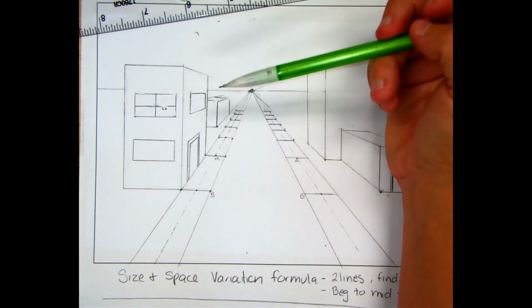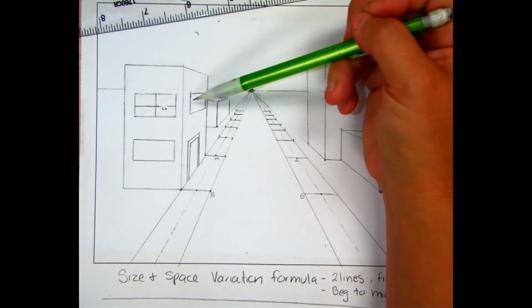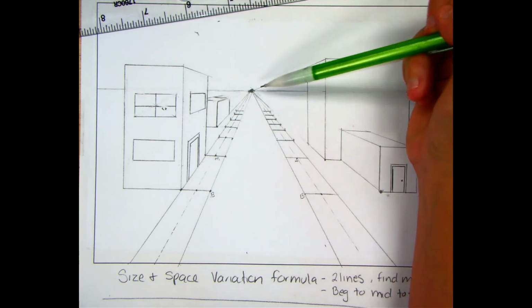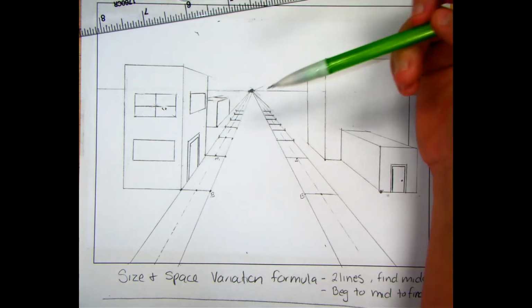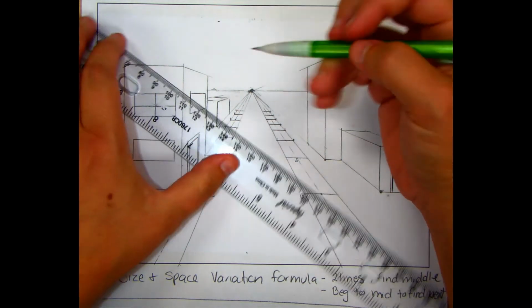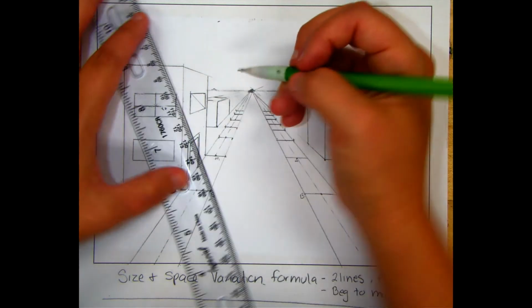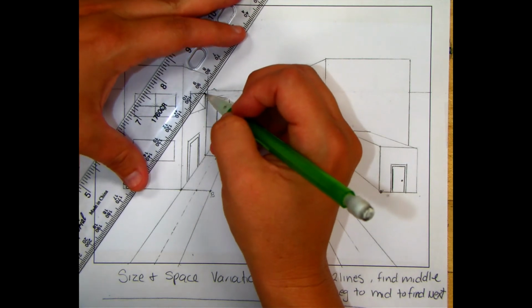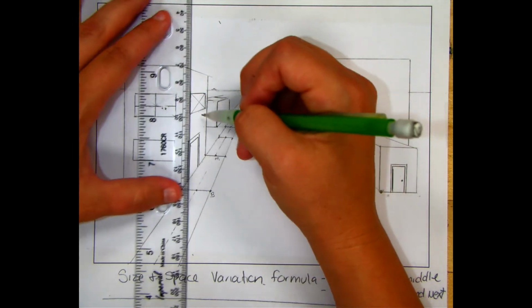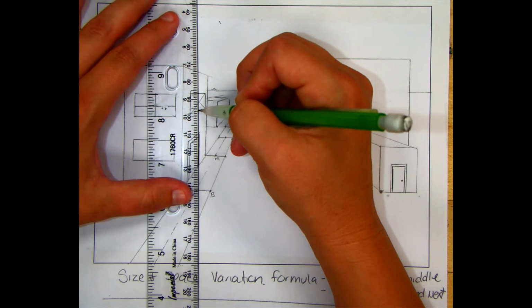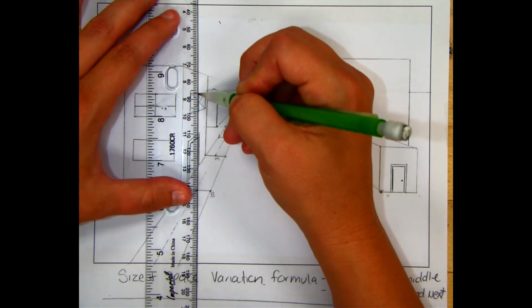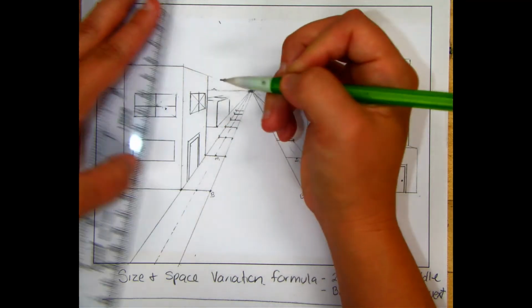Now the question is, how do you find the middle of the window where the top and the bottom are going back to the vanishing point, because it's not a square anymore? Well, that same technique will work for this. You draw your X, and then straight through the middle of the X would be one of our permanent bars, straight up.